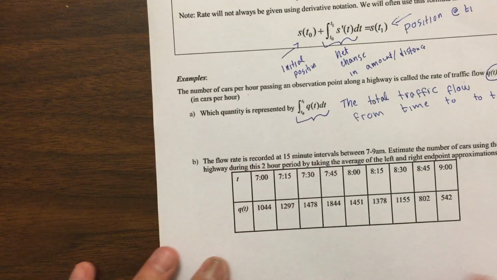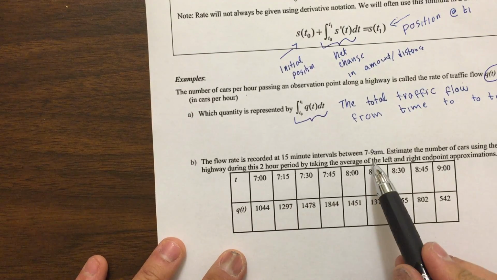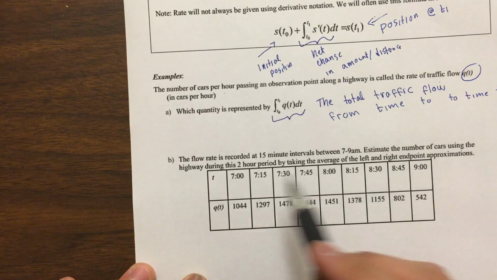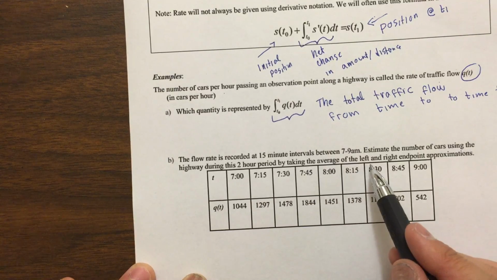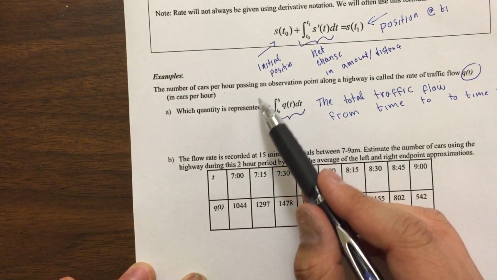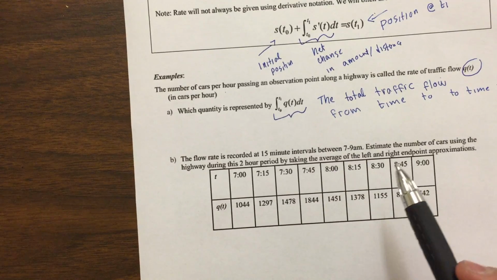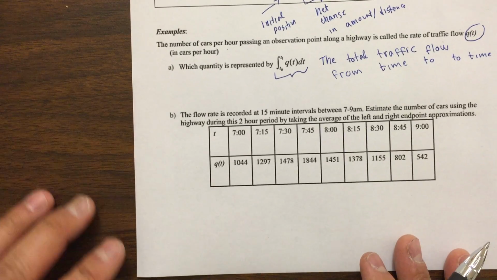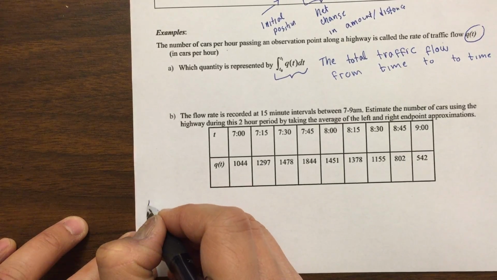The flow rate is recorded at every 15-minute interval between 7 a.m. and 9 a.m. Estimate the number of cars using the highway during this 2-hour period by taking the average of the left and the right endpoint approximation. So they are saying try to figure this out using the left Riemann sum approximation and the right Riemann sum approximation, and then average them, and that will give you a good estimate of the number of cars that pass by. So first I'm going to do the left endpoint approximation.